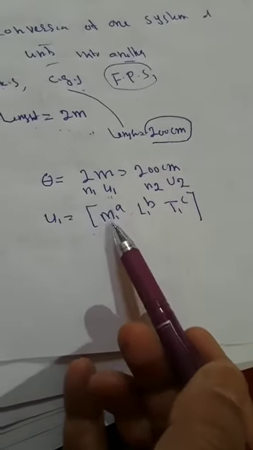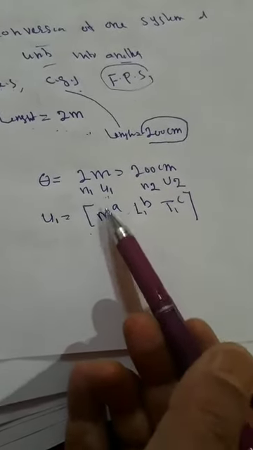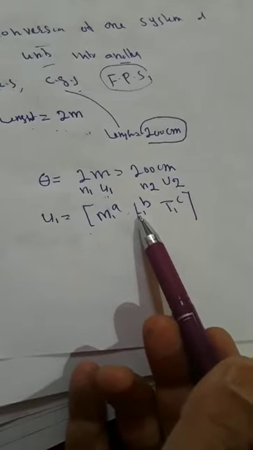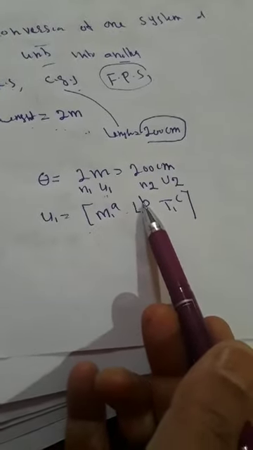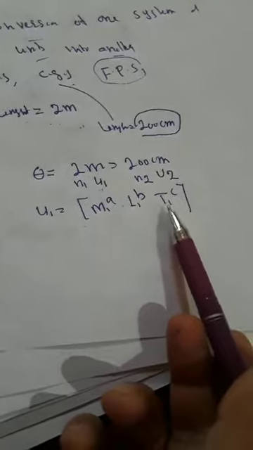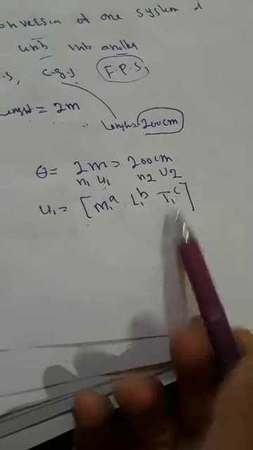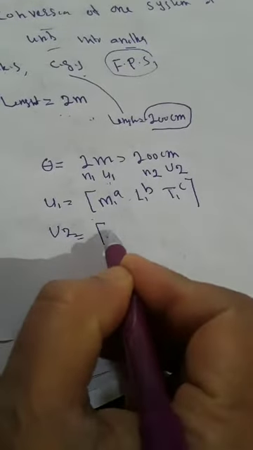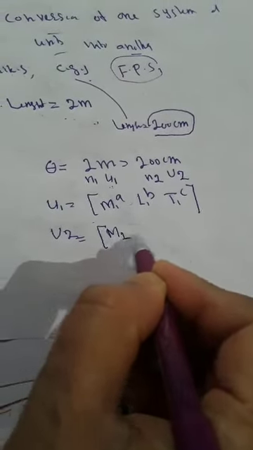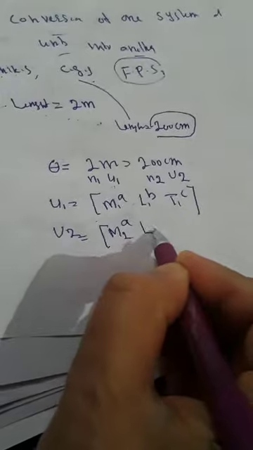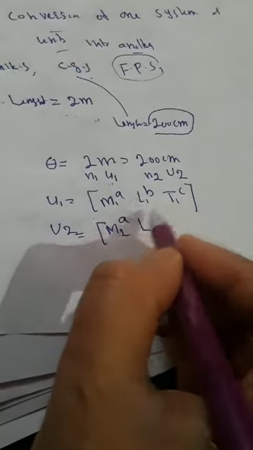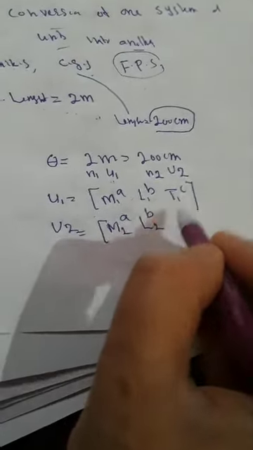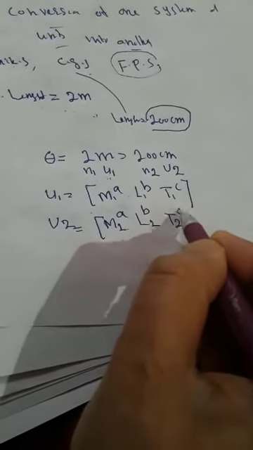Suppose in area, length comes 2 times, that means b is equal to 2. Similarly in time, sometimes it comes once, sometimes twice, raised to power c. In the same way we will write U2: mass M2 raised to a, length L2 raised to b, and time T2 raised to c. a, b and c are constants.